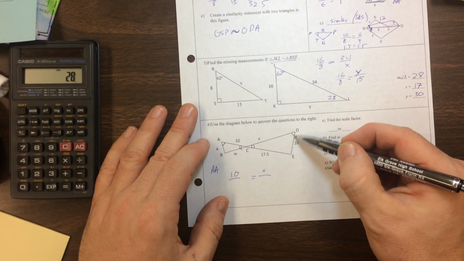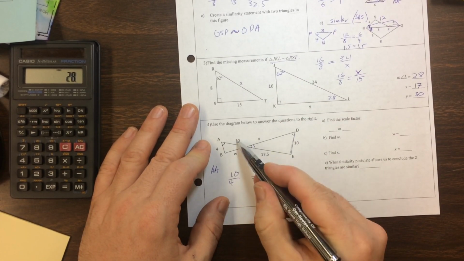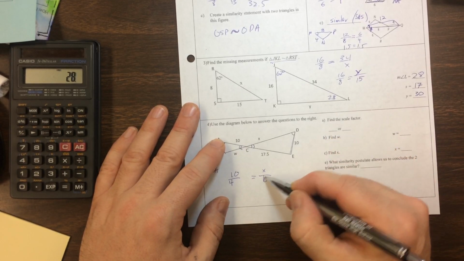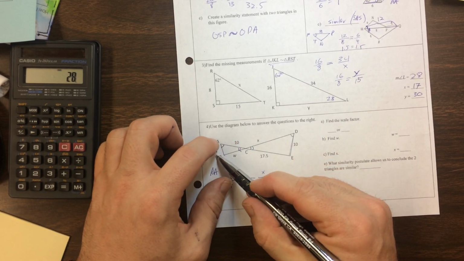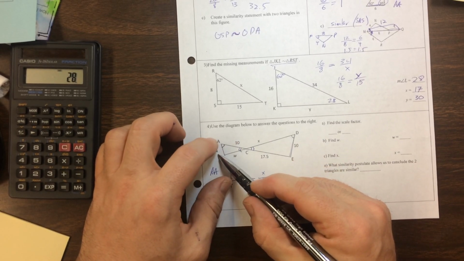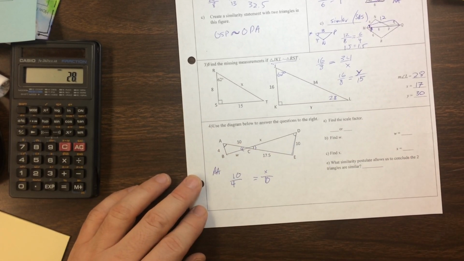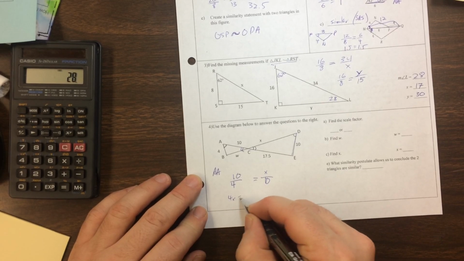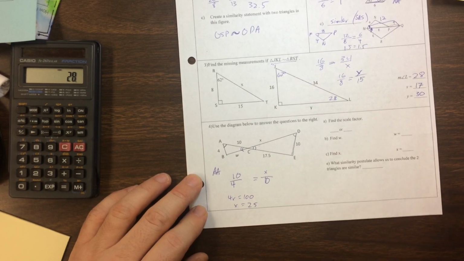And then I notice that these are corresponding sides. So 10 over 4, side AB, must equal x over 10. So you see how I've said this side should be proportional to this side in this triangle, the same way this one is in this triangle. So this gives me 4x equals 100. So x equals 25.